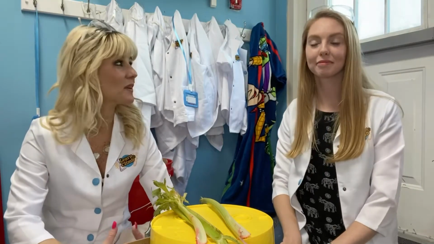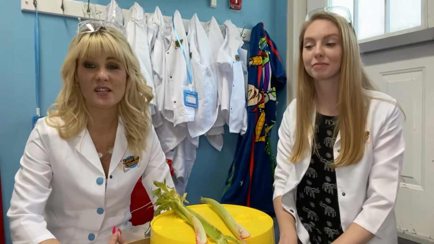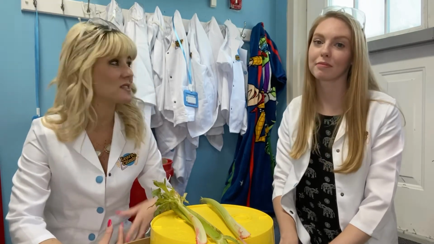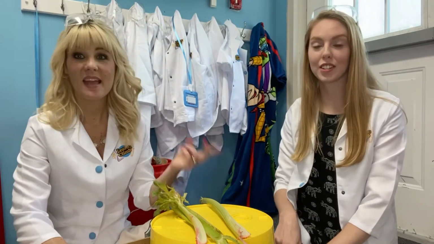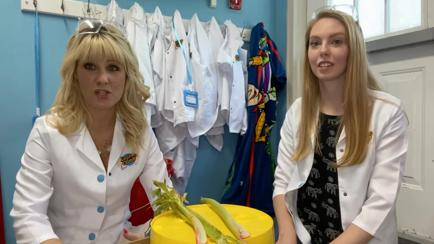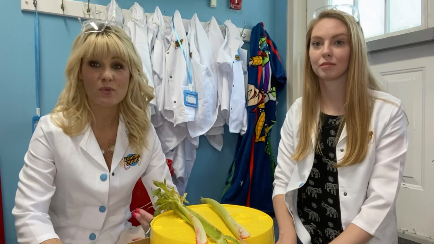Okay, so it's been a couple of days and we want to see how your science experiment worked out. First of all, on your paper, we did the steps. What's step number one? The question, ask the question. Then is materials. Then we have procedures, and then data and results and conclusion.